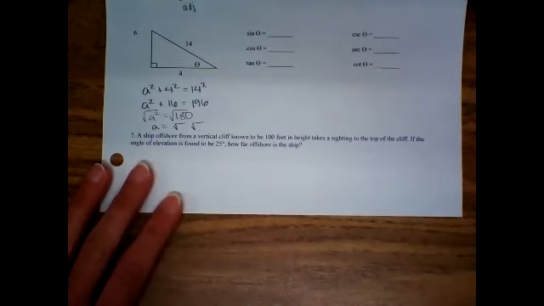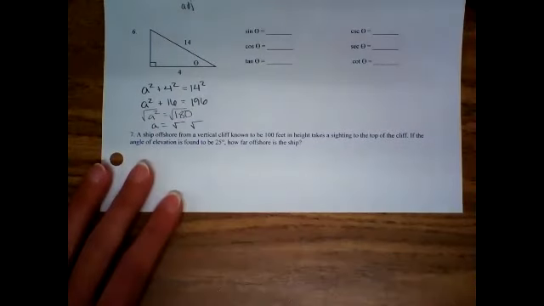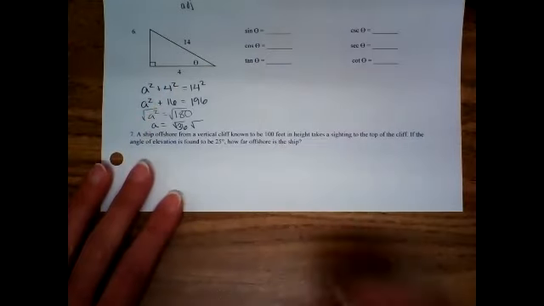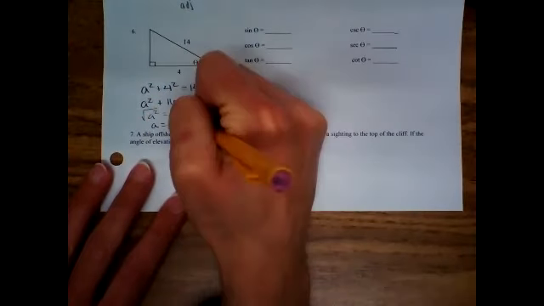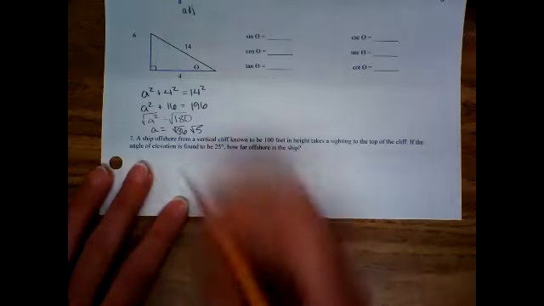Anyone find it? 9, I think there's one that's bigger than 9. Yeah, bigger than 9, 36. See, because 9's not wrong and 4's not wrong. It's just you want the biggest one. So 36 times what? 5, good. And so that would be 6 square root of 5.